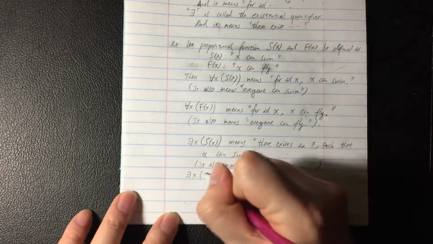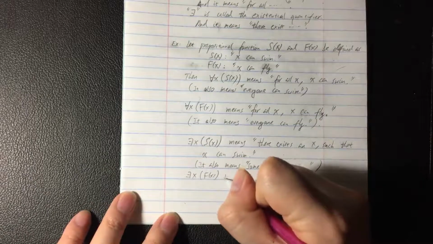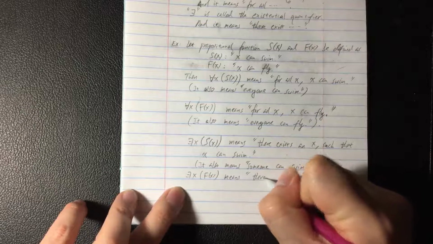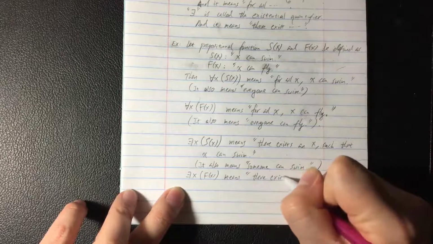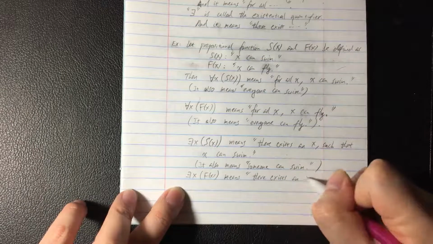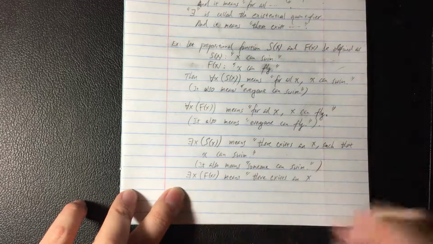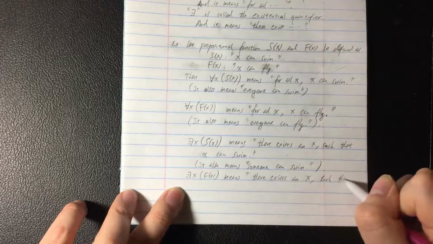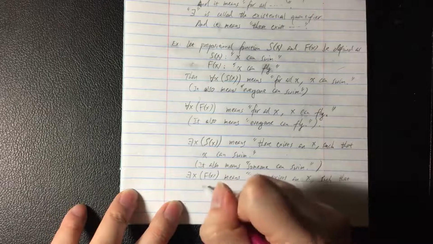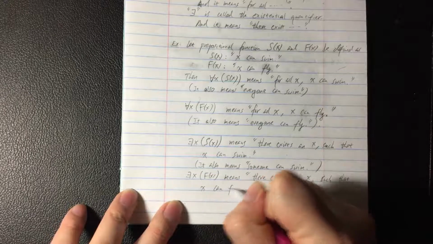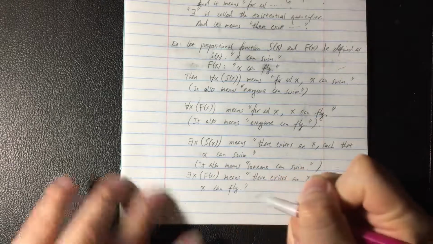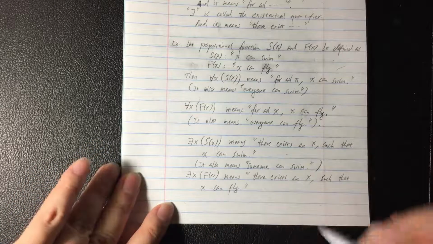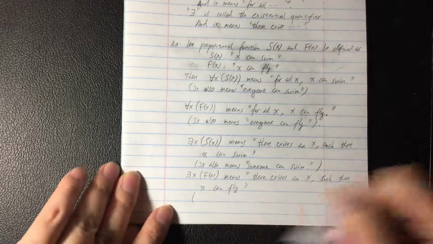There exists x such that f of x. The direct translation says there exists an x such that x can fly. That's the direct translation.